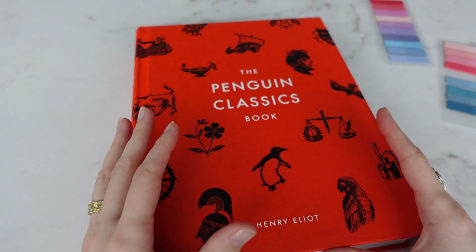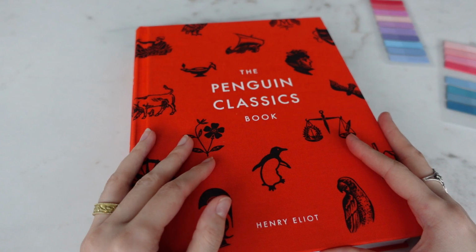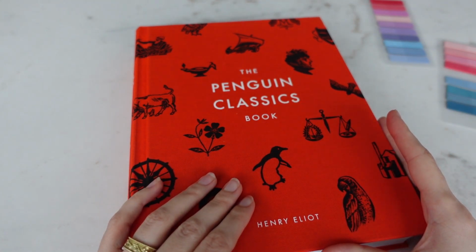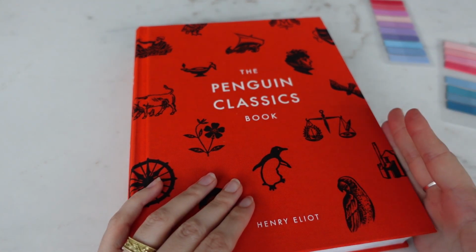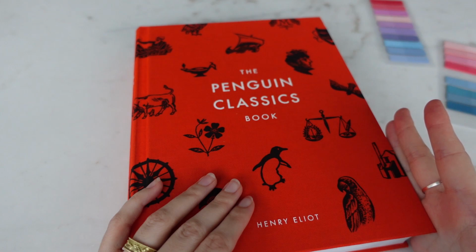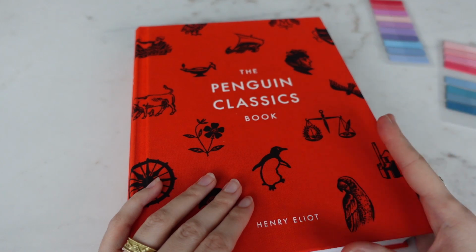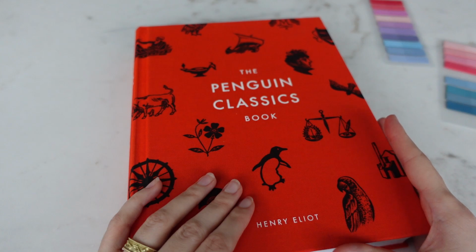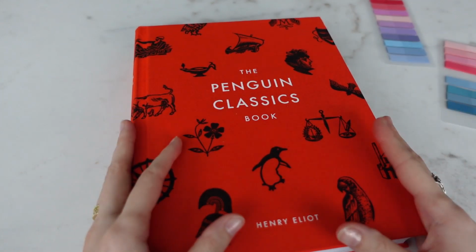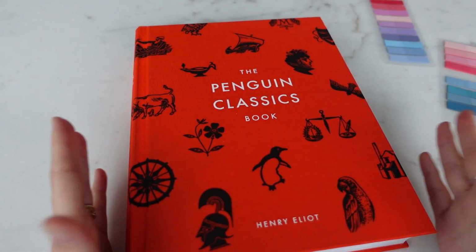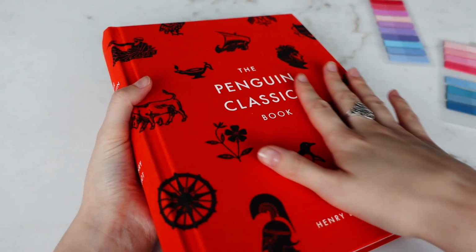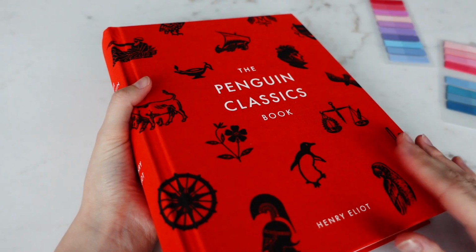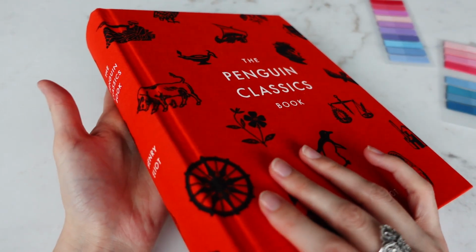Today I want to show you the Penguin Classics book written by Henry Eliot. Before I purchased this book, I was searching the internet to see if there was anyone out there showing this book, but I couldn't find anything. And so I thought I'll make a video myself. I'll first show you what the outside looks like, and then we will move on to the inside.